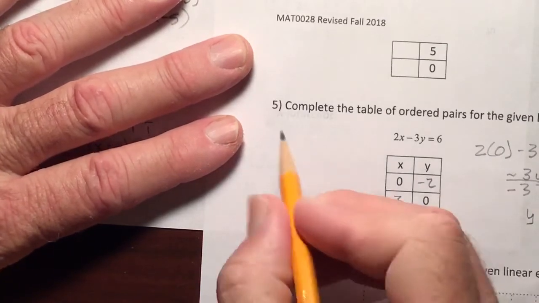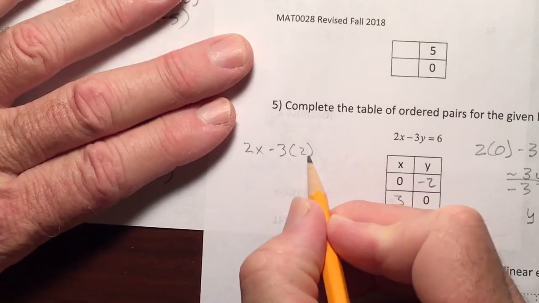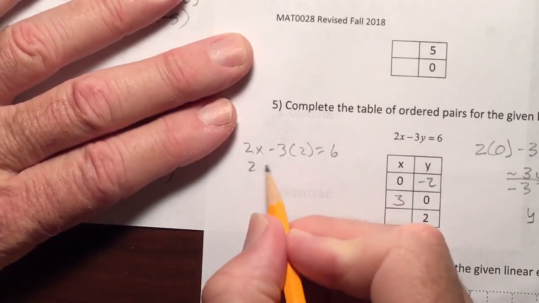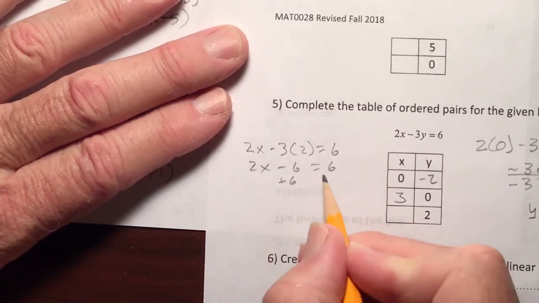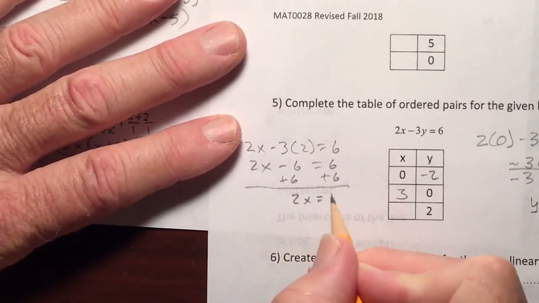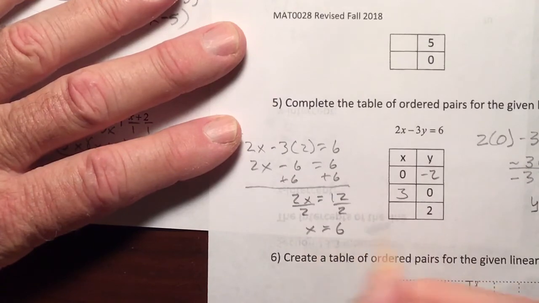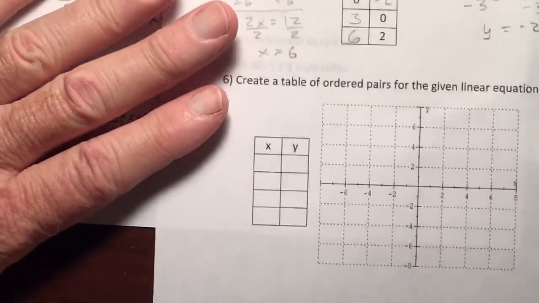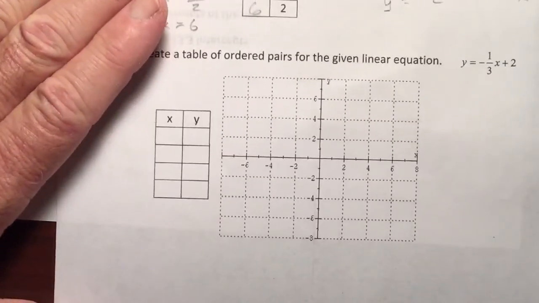They give us 2 for y, so we're going to say 2x minus 3 times 2 is equal to 6. Now, do the math real quick. Minus 6 is equal to 6. Now add 6, and you'll get 2x is equal to 12. Divide by 2, and you get x is equal to 6. And we're done.